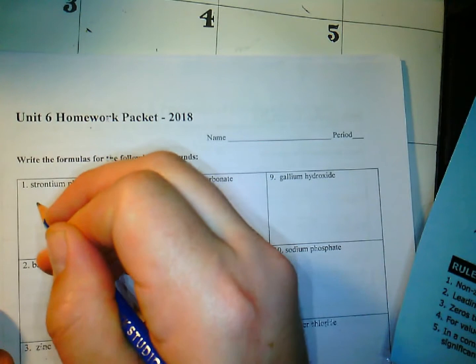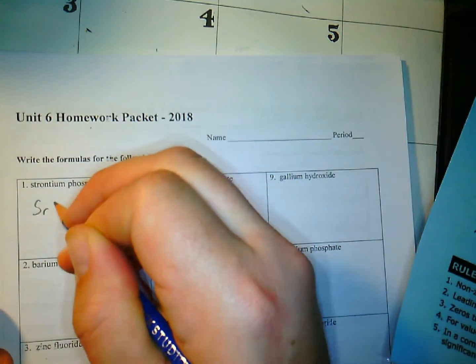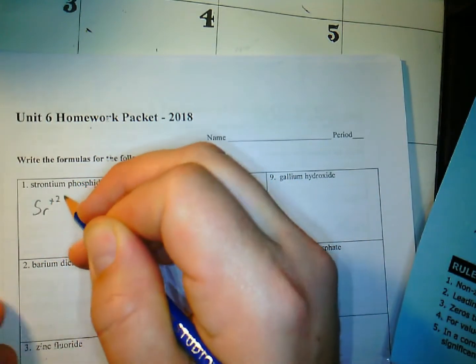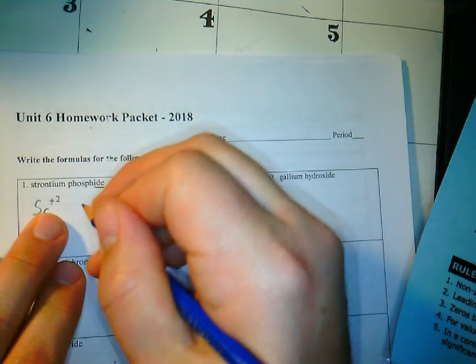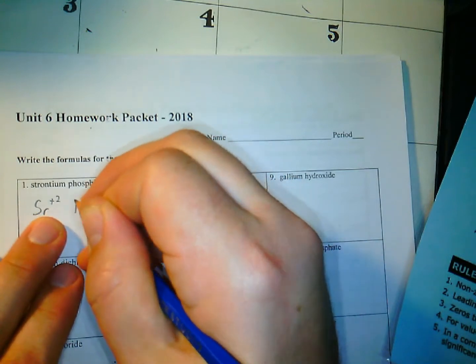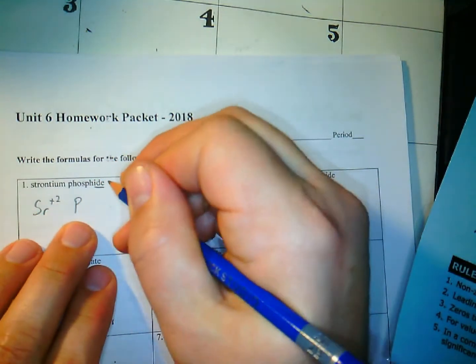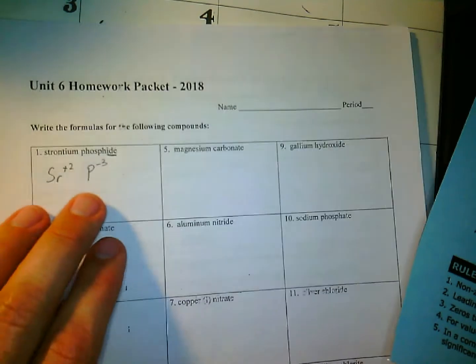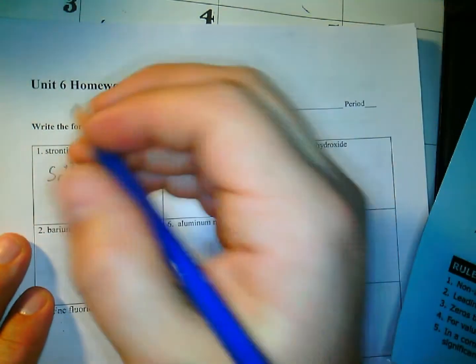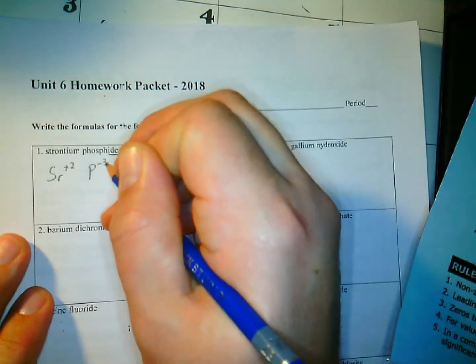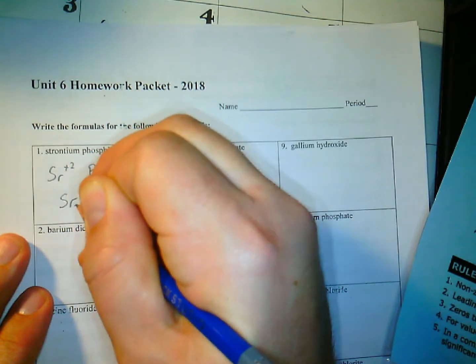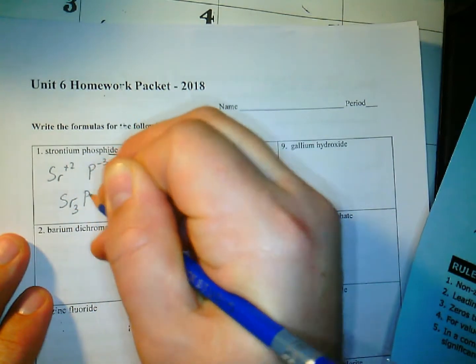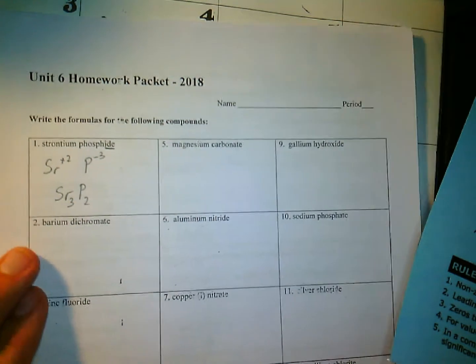Write it out. Strontium is Sr, and it's +2 because it's in group 2. Phosphide is just P, and it's in group 15, so it has to be a -3. Then remember, we move our charges to the opposite bottom side, so the 3 will go down here, and the 2 will go over here. Okay, that's how we do it.